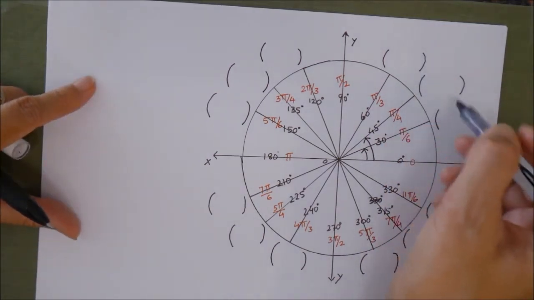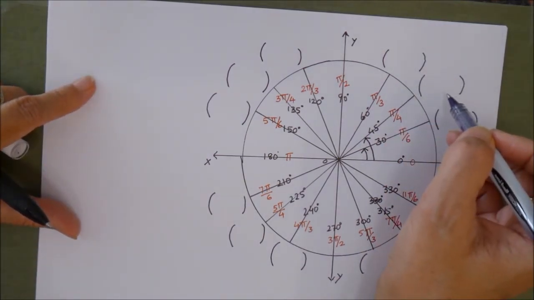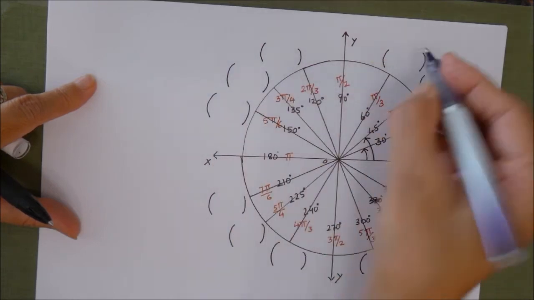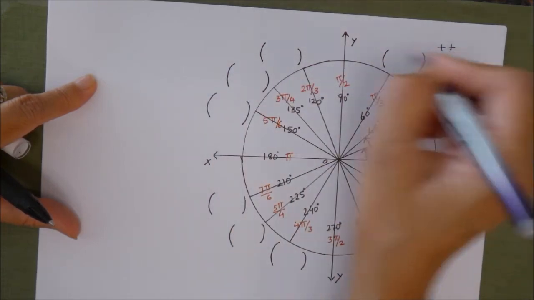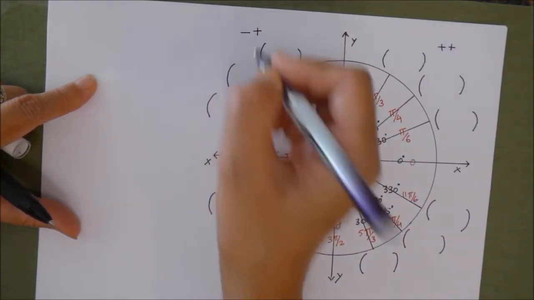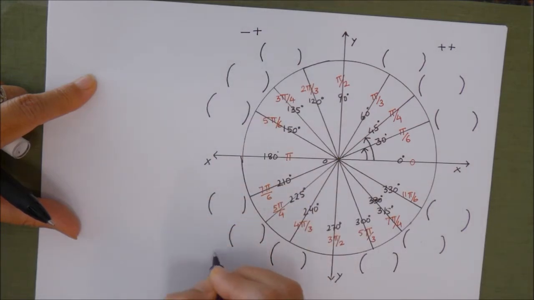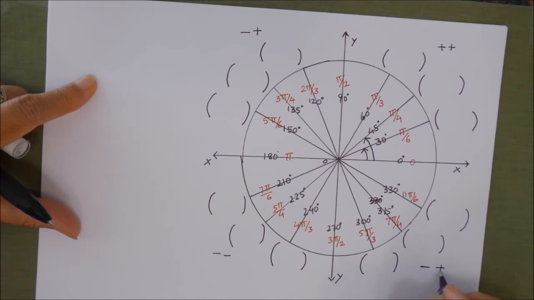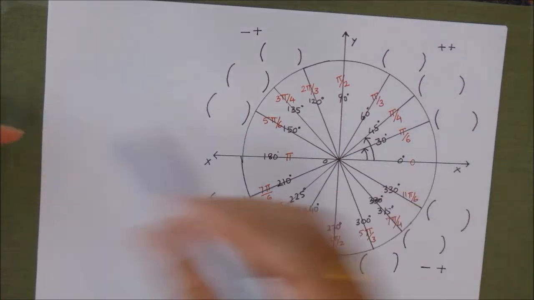In the first quadrant, as you know, both the coordinates x and y are positive. In this one, it is both positive. Here it is x negative and y positive. Here both are negative. So how do we remember this?